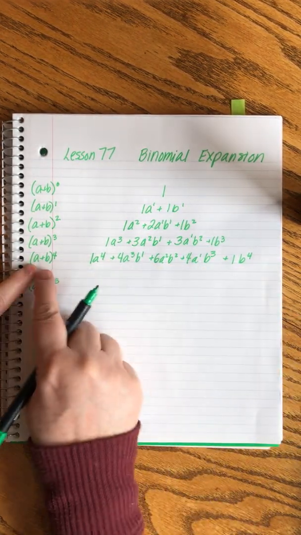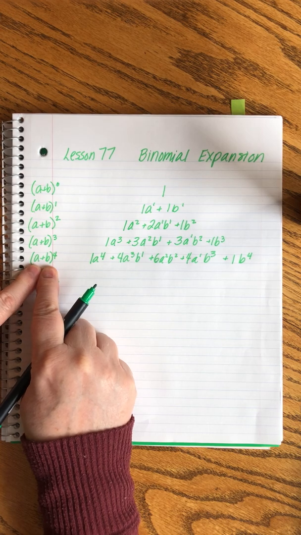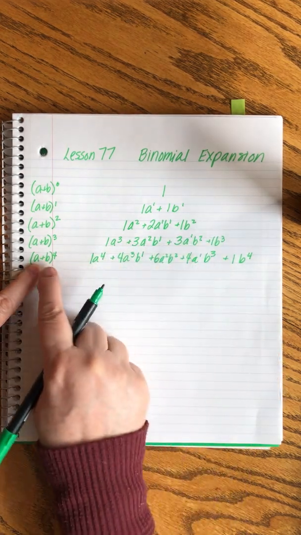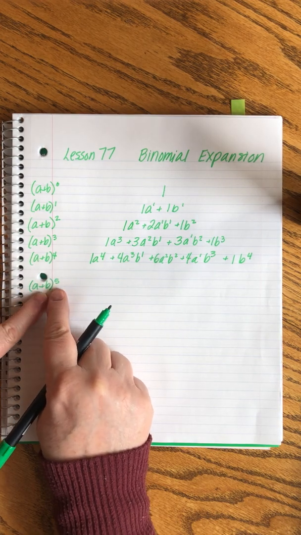There's the product we would get if we multiplied a plus b quantity together 4 times, right? We would take this and multiply it by one more time. And then let's add this one.